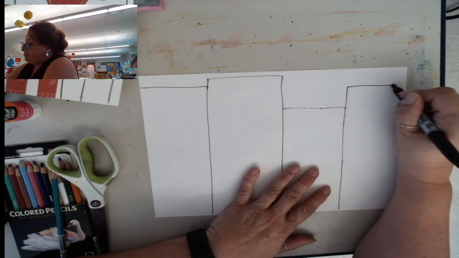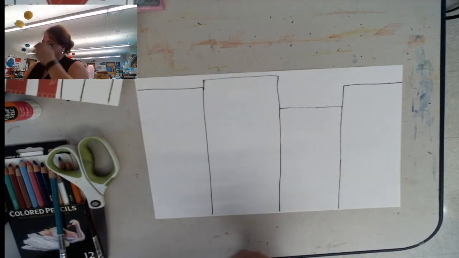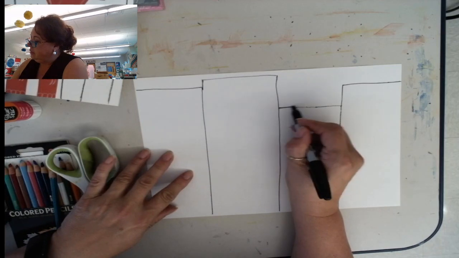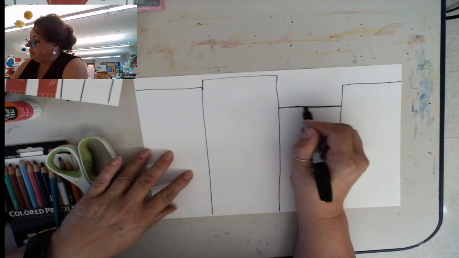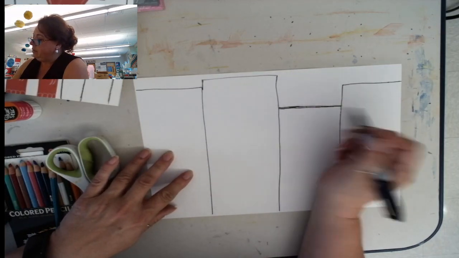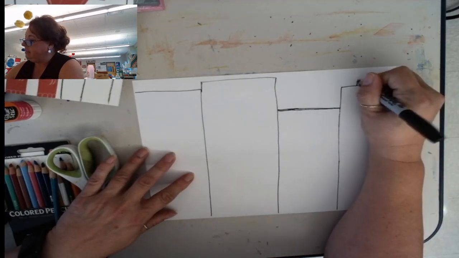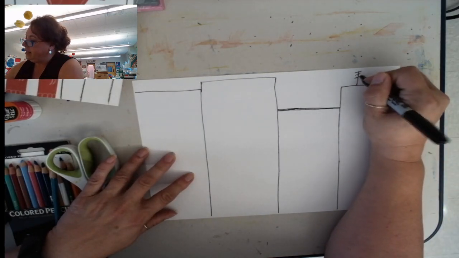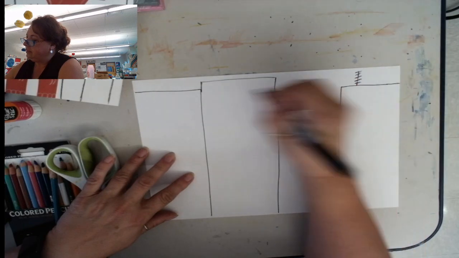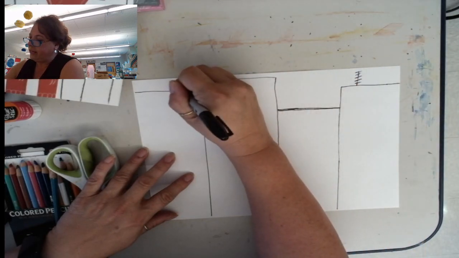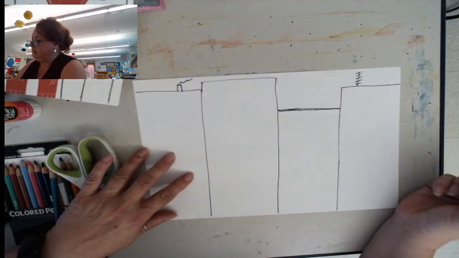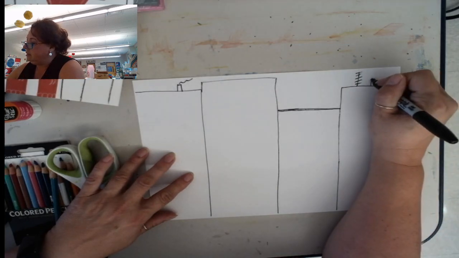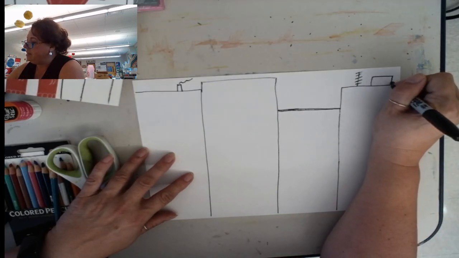So this time I'm just using rectangles to make my buildings. And again, you might want to put something on top like an antenna or a smokestack. Some have fans on the top.